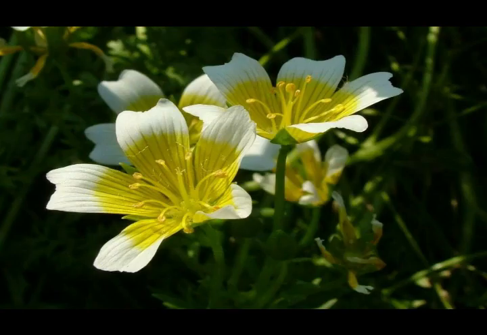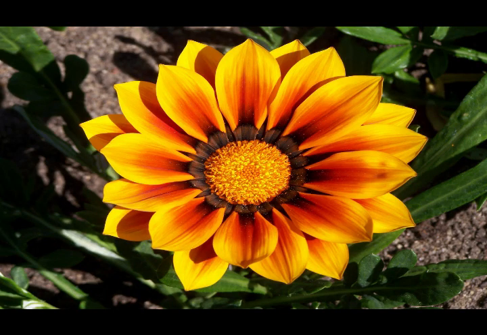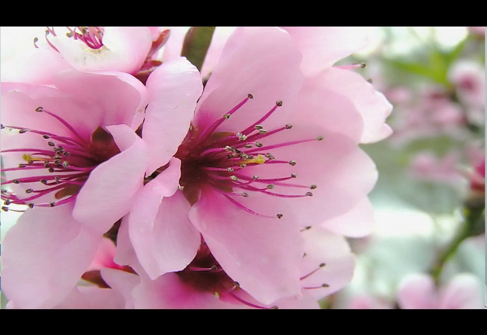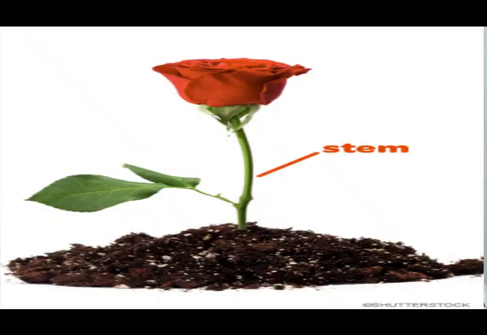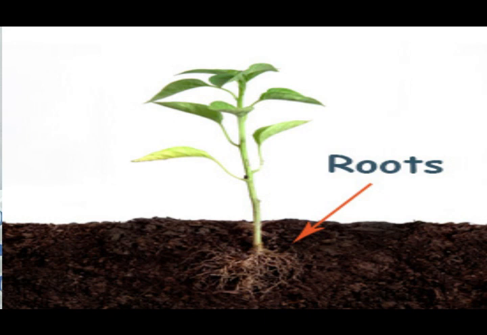Now comes the flowers. Flowers form the fruit. It is the most colorful part of the plant. Now comes the stem. Stem gives support to the plant. It carries water and food materials to the different parts of the plant. Now comes the root. Root fixes the plant to the soil. They take in water and nutrients from the soil.